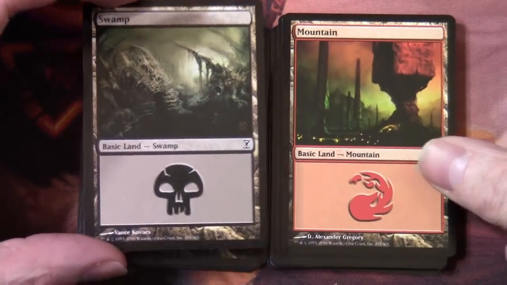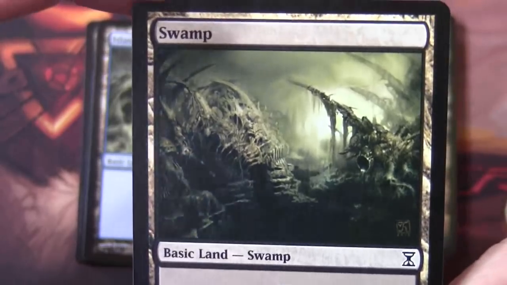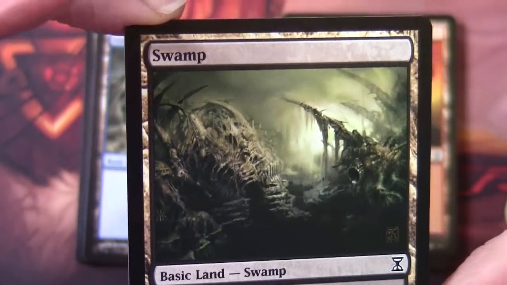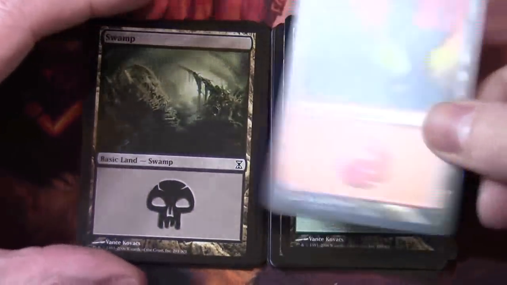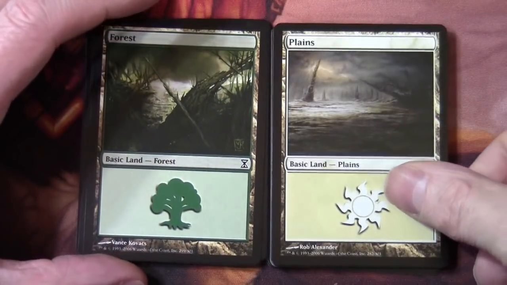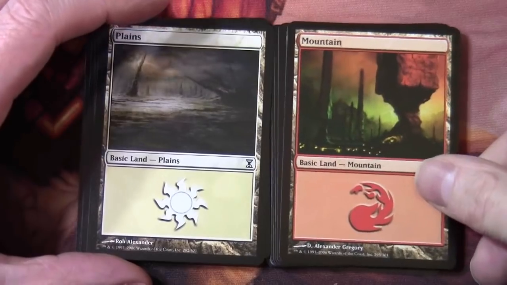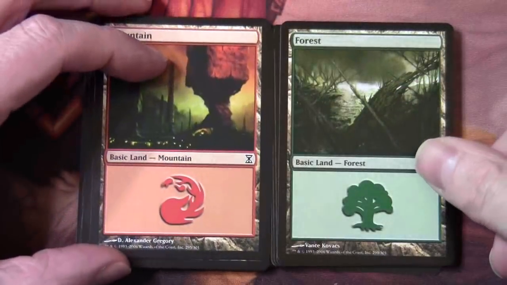It's pretty cool artwork. I like the, if you can see it, let me get back a bit closer. It's pretty cool swamp artwork there. Yeah, one time a long time viewer of the channel has requested I do a video on the land artwork, and I should really get around to doing that at some point, because that would be really cool.